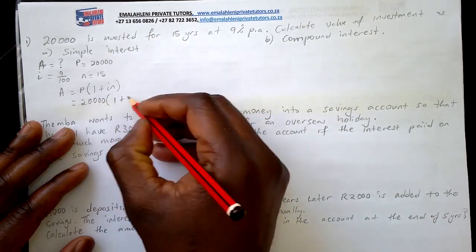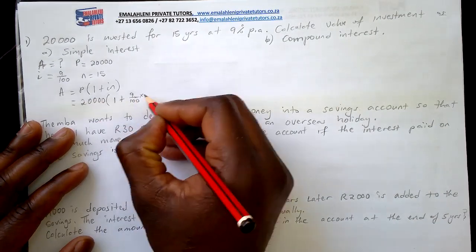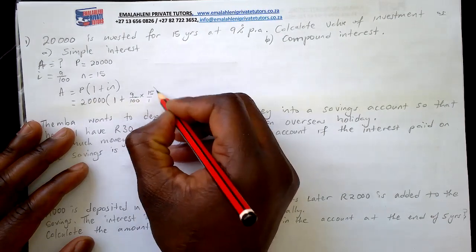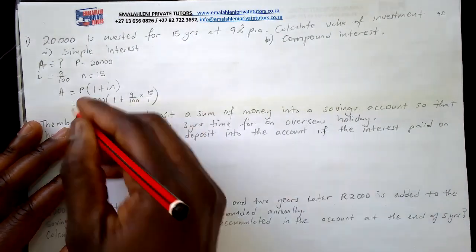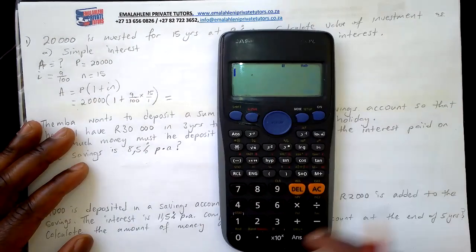1 plus, what is our I? 9 over 100 times what? What is our N? It's 15 over 1. Then we can close the bracket there. Then you want to see what we get there. What do we get there? We can put equal there.